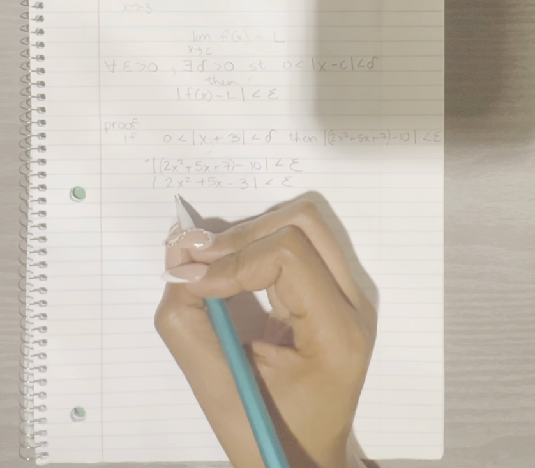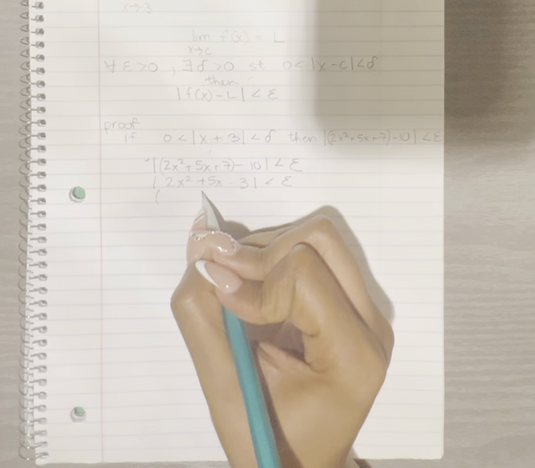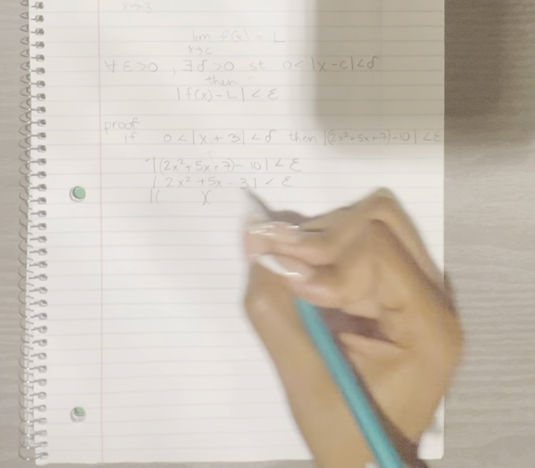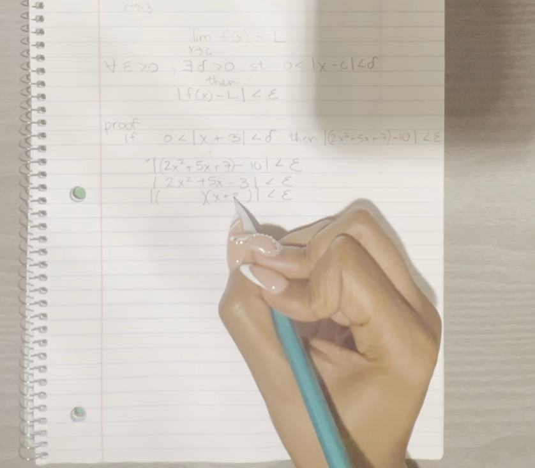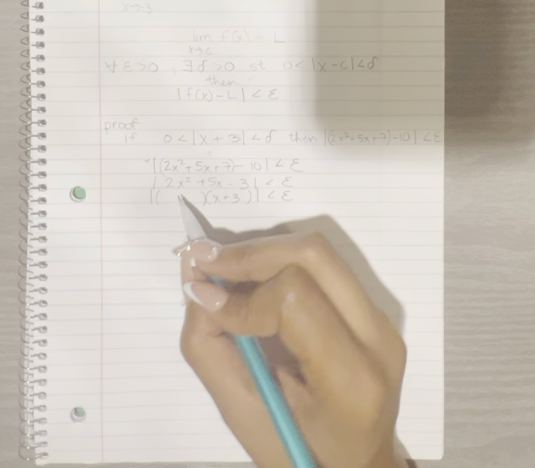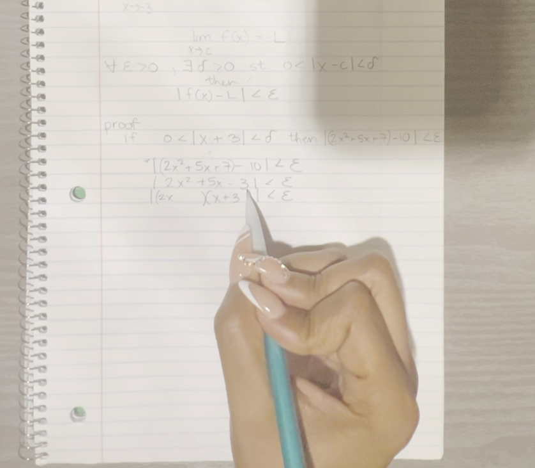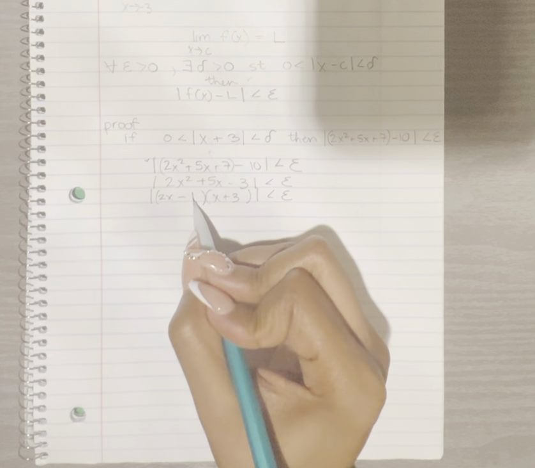I know that one of the factors will need to be x plus 3. And in order for that to factor, I've got a 2x squared, so one must be 2x. Two things that multiply to give me 3 will be 1 and 3, and I'll do the negative.